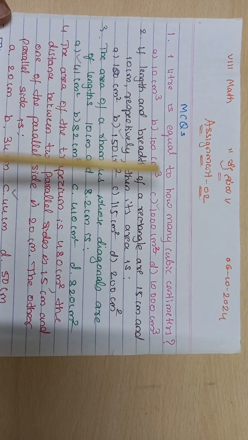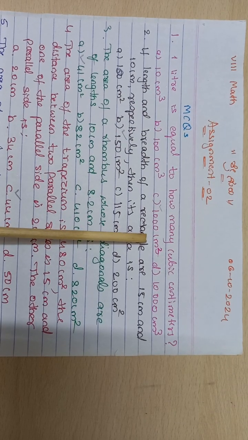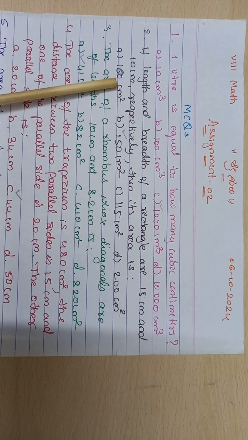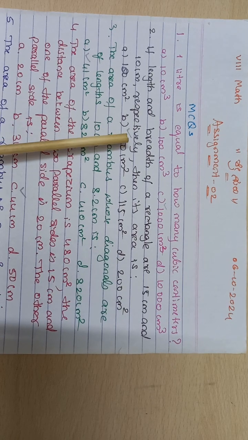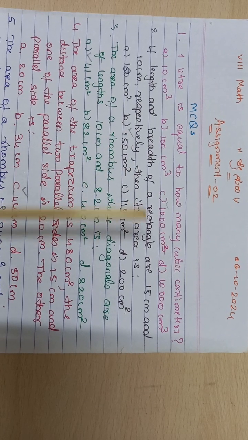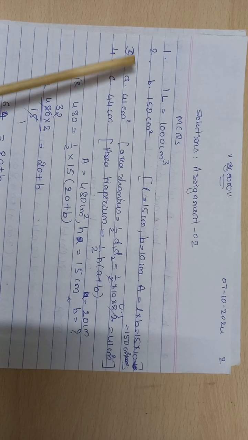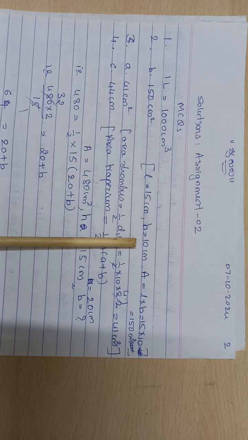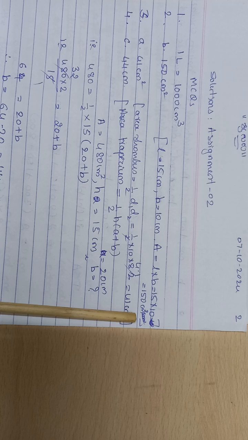1 liter is equal to how many cubic centimeters? It is 1000 cubic centimeters. If length and breadth of a rectangle are 15 centimeter and 10 centimeter respectively, then its area is... What is the area of the rectangle? L into B. Here are the solutions. Option B is correct because L is 15 centimeter, B is 10 centimeter and area will be L into B, is equal to 15 into 10, that is 150 centimeter square.